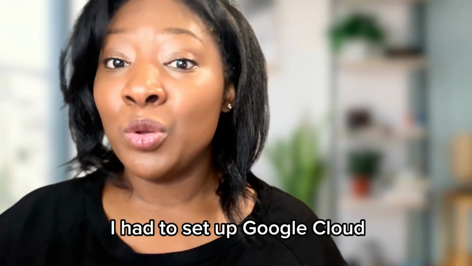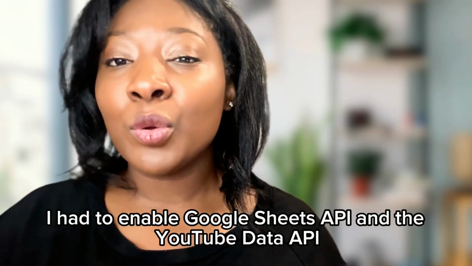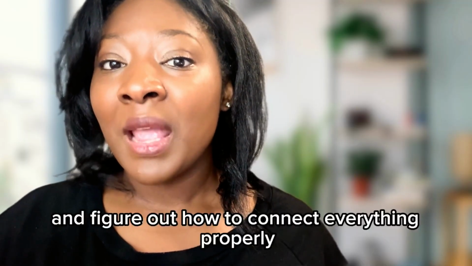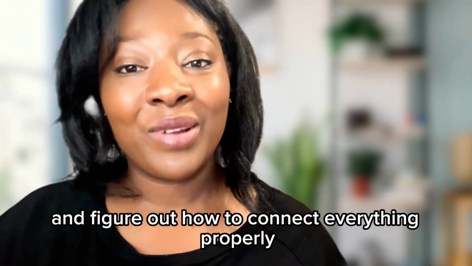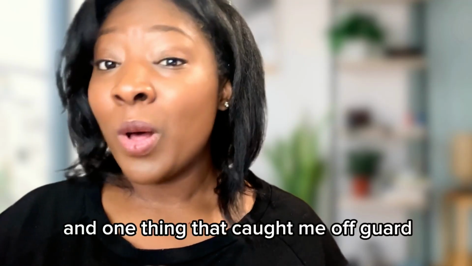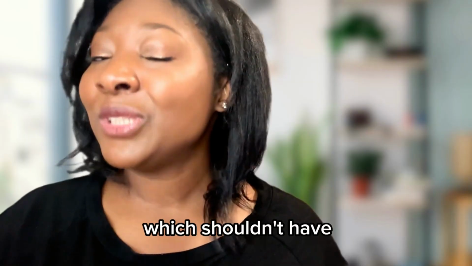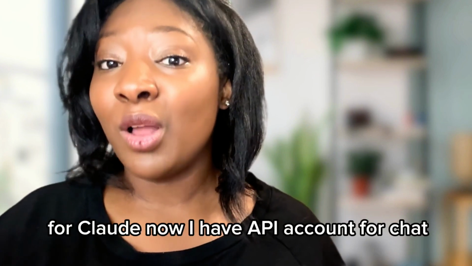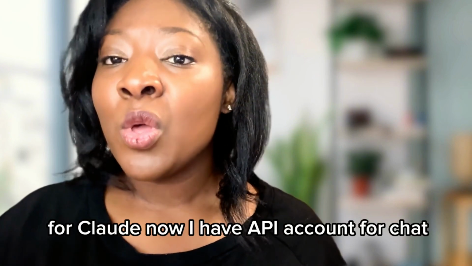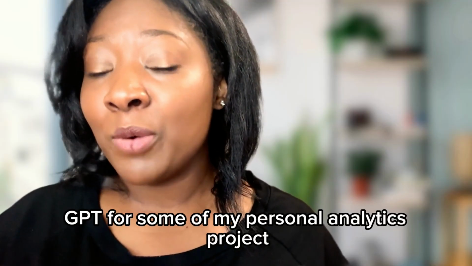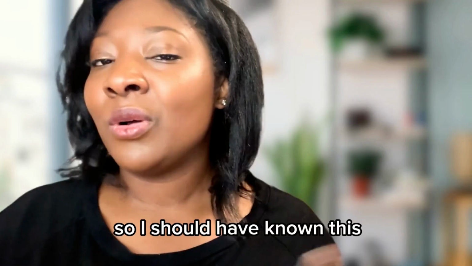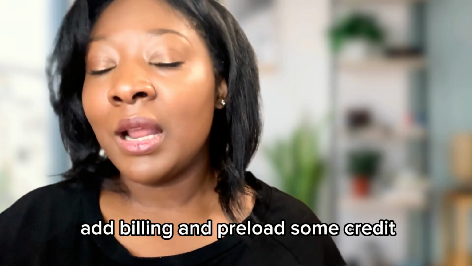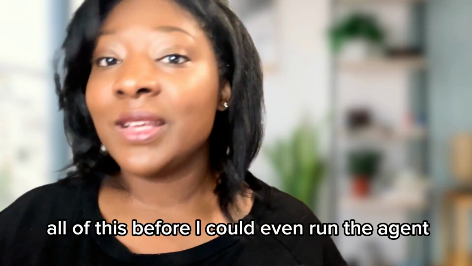I had to set up Google Cloud, I had to enable Google Sheets API and the YouTube Data API, and figure out how to connect everything properly. And one thing that caught me off guard, which shouldn't have, is that I didn't realize that I needed a separate API account for Claude. Now, I have an API account for ChatGPT for some of my personal analytics projects, so I should have known this, but I didn't.